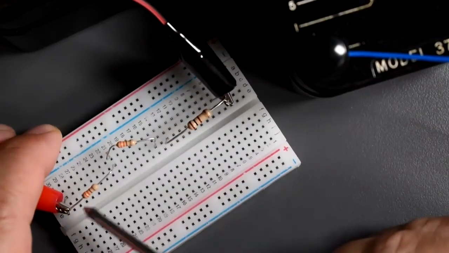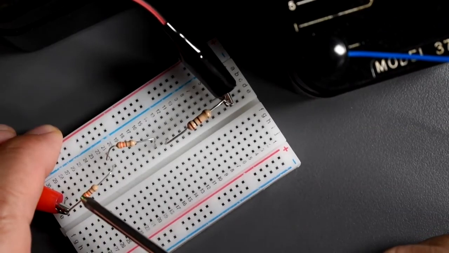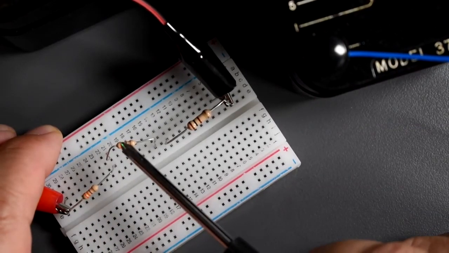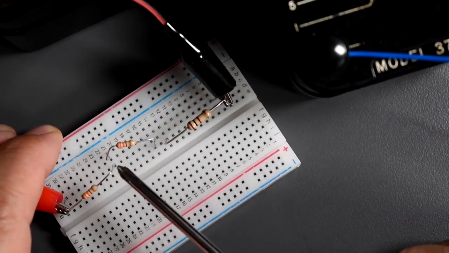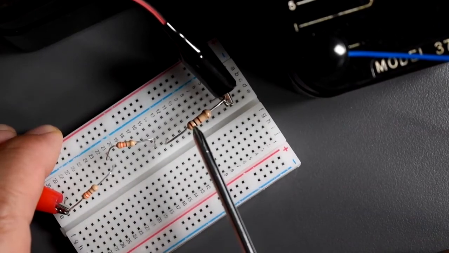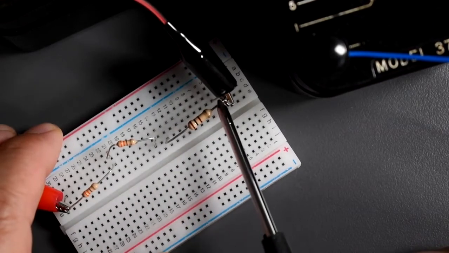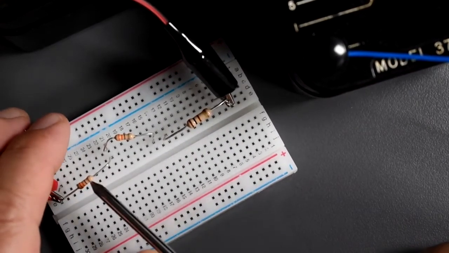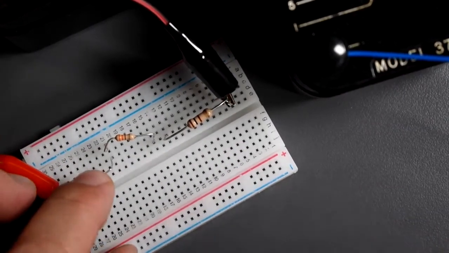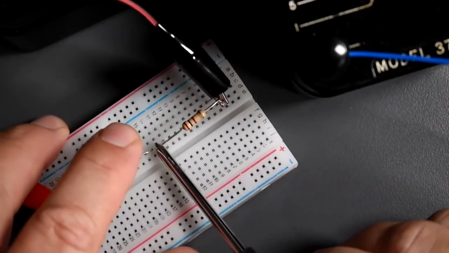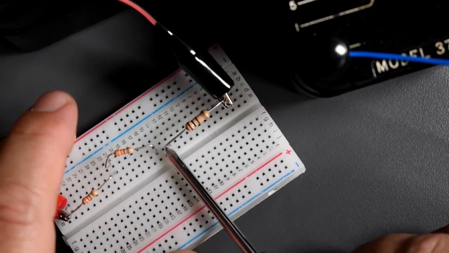So what do we have in series? If we connect the whole thing in series, we're going to have 330 plus 330 plus 100. So 330 times 2 is 660 ohms, plus 100. So across this whole circuit, if we connect it in series, we're going to have 760 ohms. 330 plus 330 plus 100 equals 760. Okay. Now you can see that this circuit is not complete because this is not connected to that.